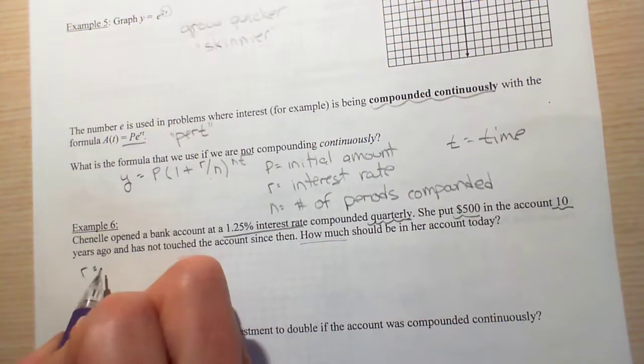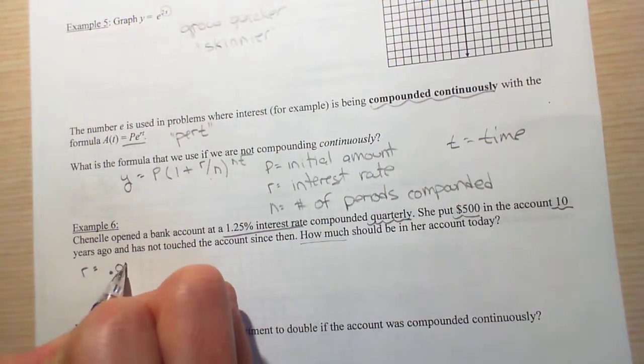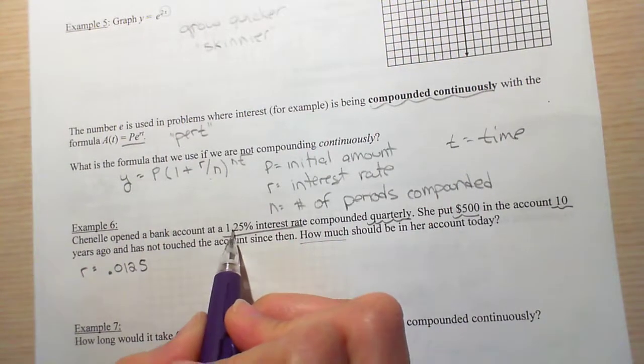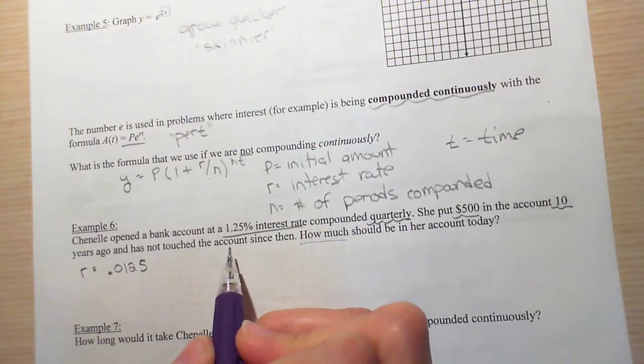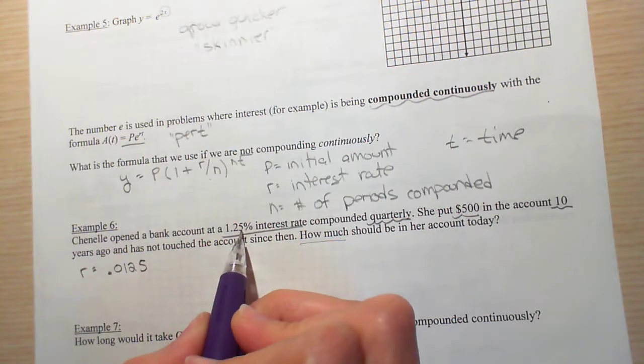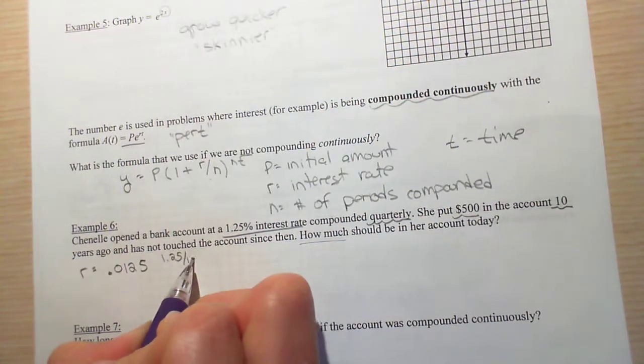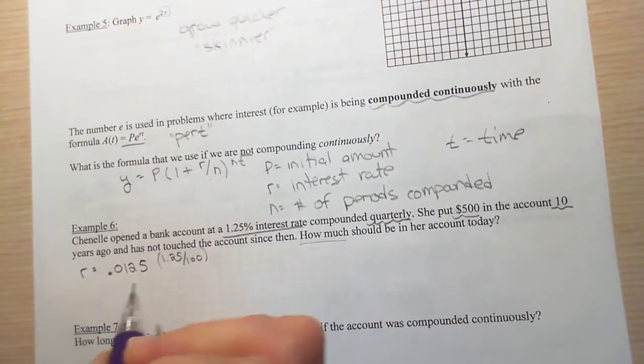Now the one thing you got to remember about interest rates is we always convert them to a decimal. So divide by 100 or move the decimal 2 places to the left. Percents. Cent is short for century, so per 100. So this is 1.25 divided by 100. Okay, so that's your R.